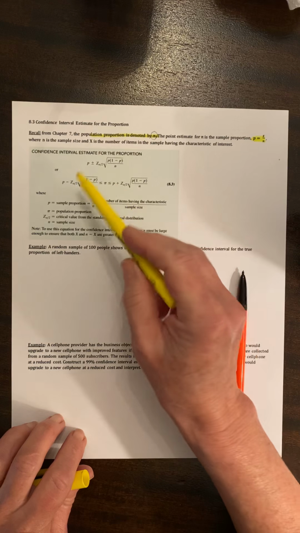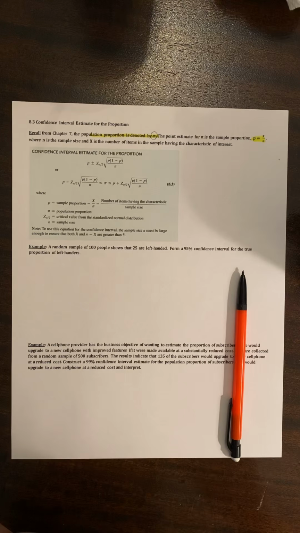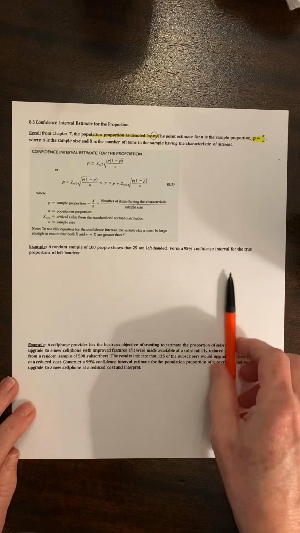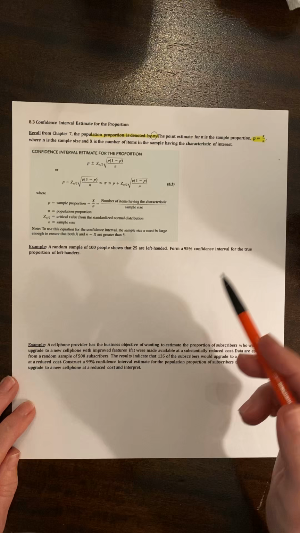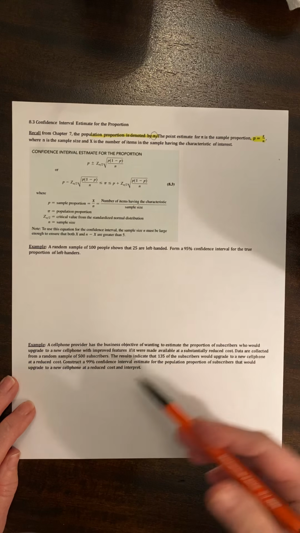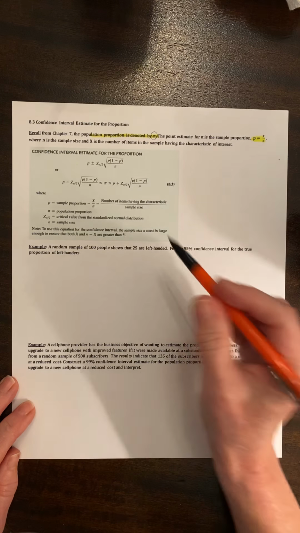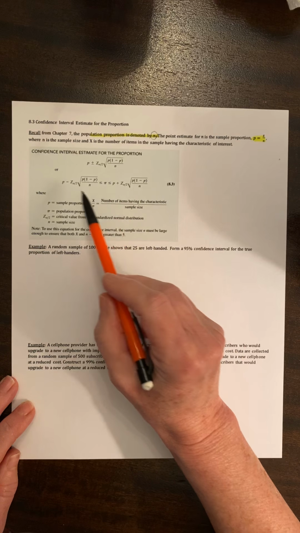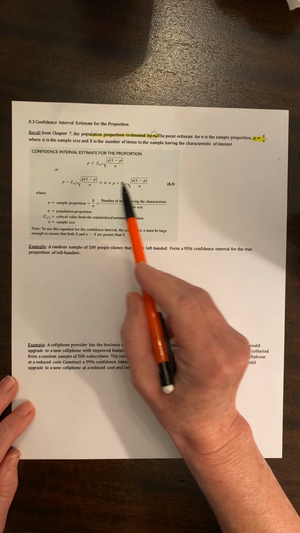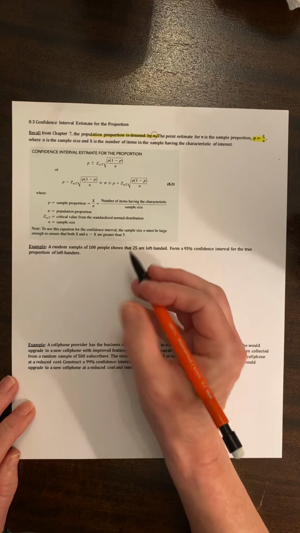And we will be using z, so make sure you have your little cheat sheet handy with your z values. We don't have to look at our z chart because we know them for the 95%, 99%, etc. And so here's what our estimate looks like. And let's just go ahead and do one.